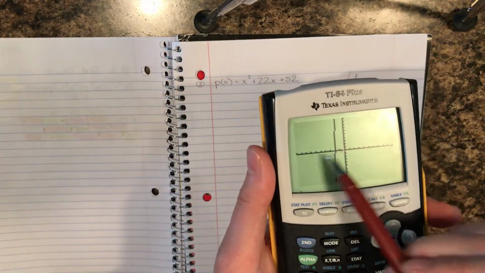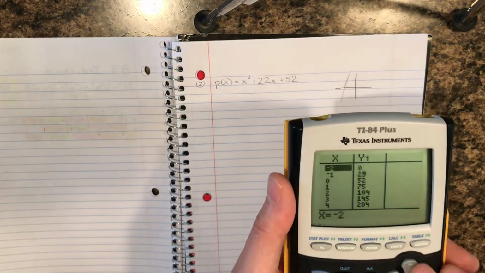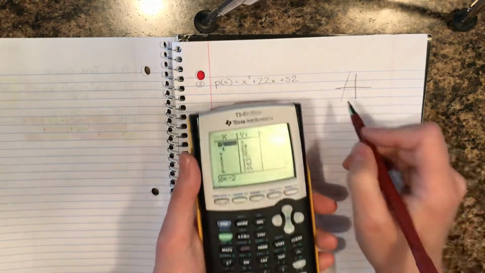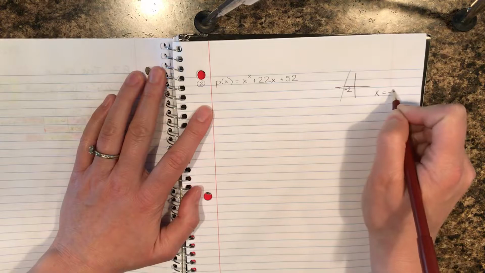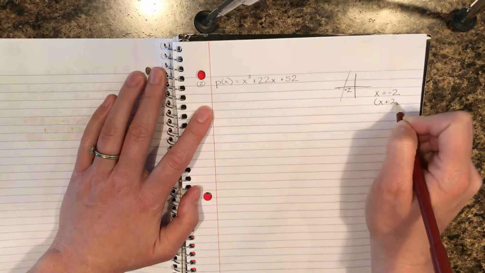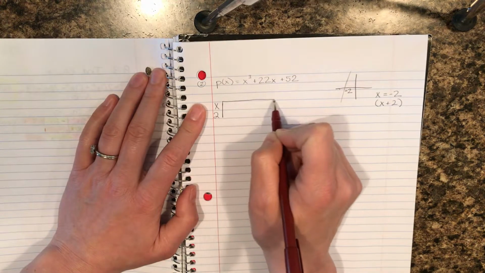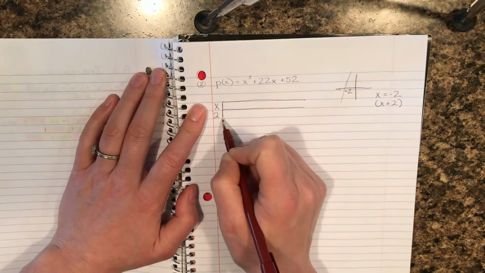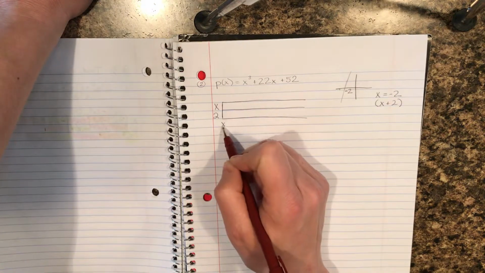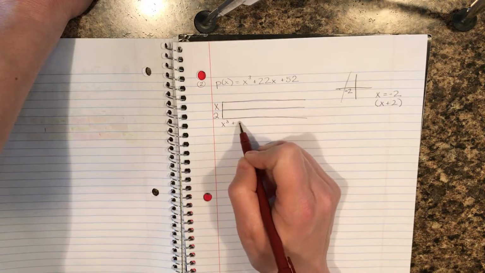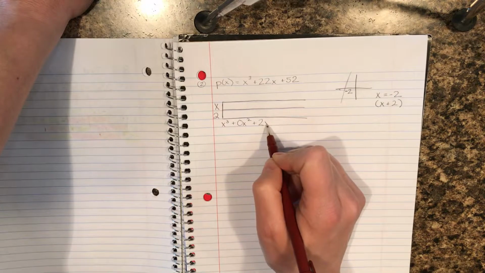But really what I'm looking at is on the x-axis, where does it cross? And it looks like it crosses here at -2. And I can confirm on my table that that is -2. So remember, if x equals -2, that's a factor of x plus 2. So I want to take x plus 2 and divide that into my original polynomial. Now, some of them were weird like this, because there's an x cubed, but there aren't any x squared. So I have to put in a placeholder, so I don't mess myself up.